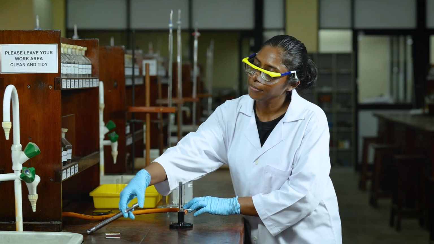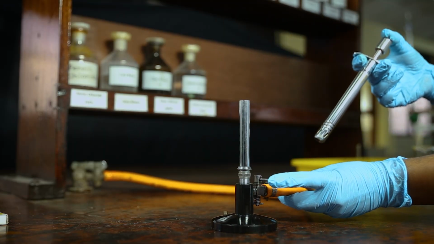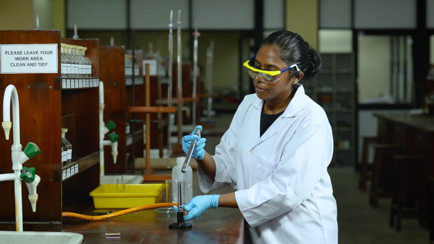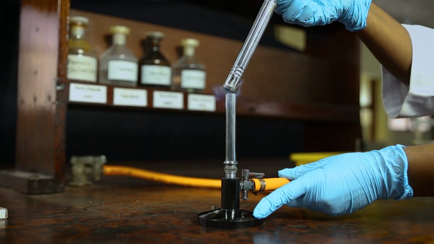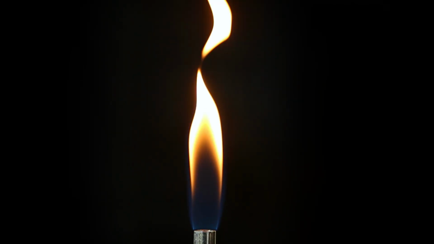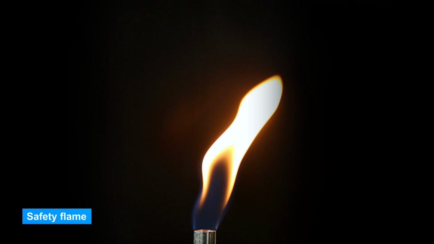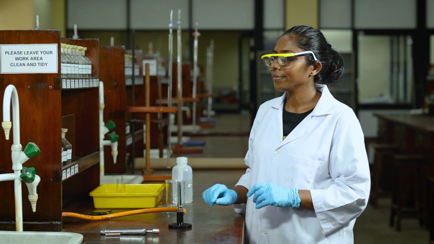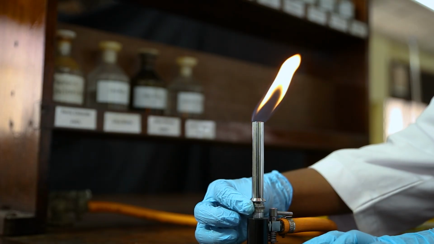Take the lighter in your hand, and keep it close to the barrel chimney. Then open the gas valve. Then immediately light up the burner. Do not wait too long. You will observe a yellow-orange color of the flame. This flame is also called the safety flame. After that, you are going to adjust the flame to blue.